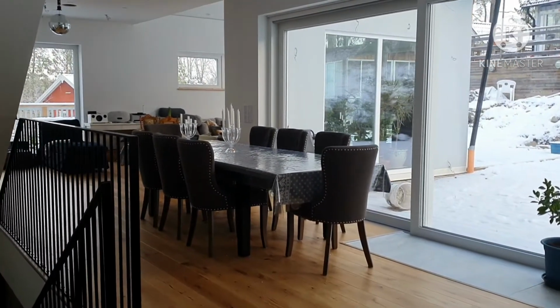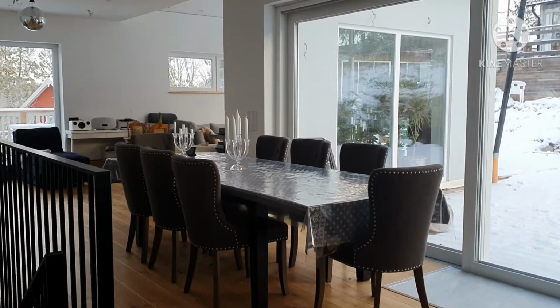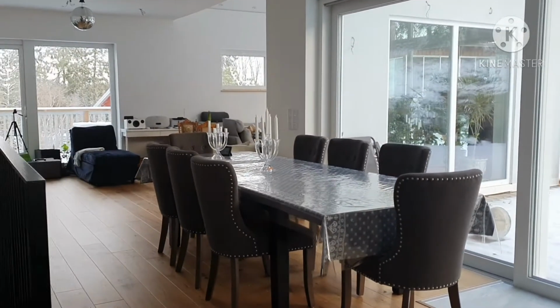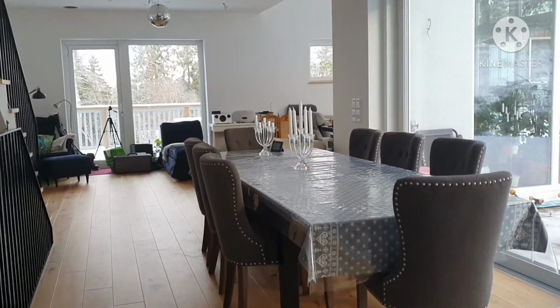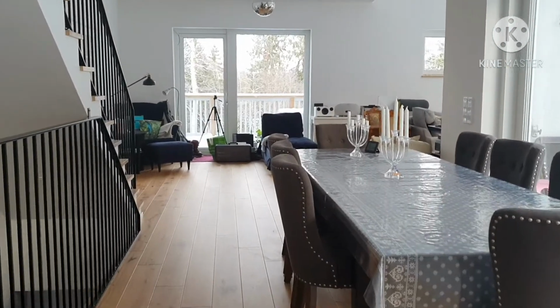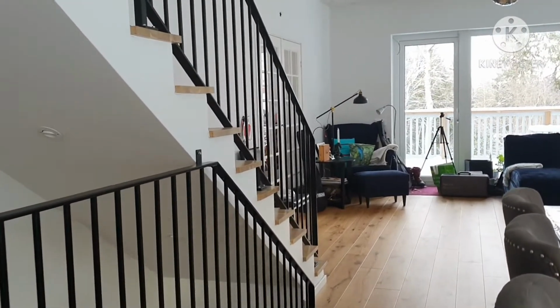So actually, in this open floor plan with a lot of glass walls, you don't need any artificial lights or lamps in the daytime. It's just so light.